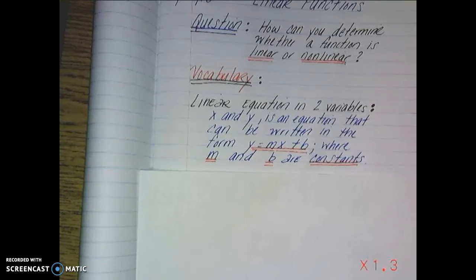Now, y equals mx plus b, hopefully you remember what that's called. That's the slope-intercept form. Even if you don't, it's okay. So y equals mx plus b is slope-intercept form, where m and b are constants. Constants are just numbers. It could be any kind of number, positive or negative, a whole number, a fraction, or a decimal. It doesn't matter, but they're just telling you that in that equation, those are going to be numbers. Take a second, pause it, write down that vocabulary term.